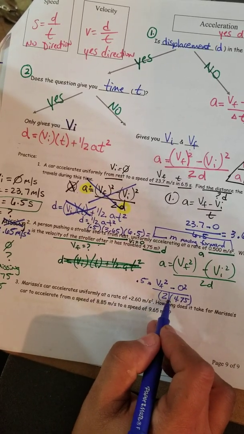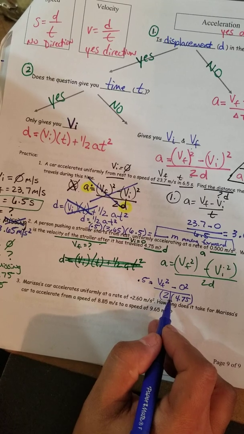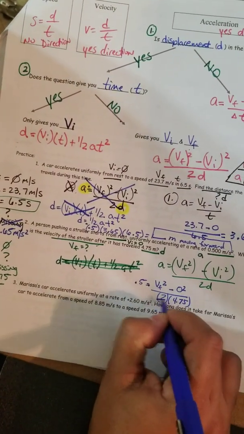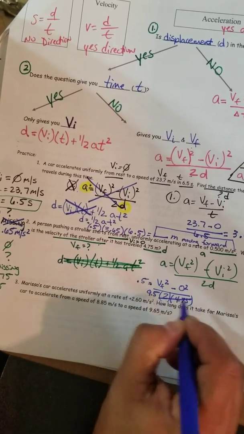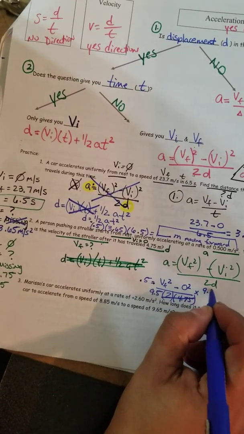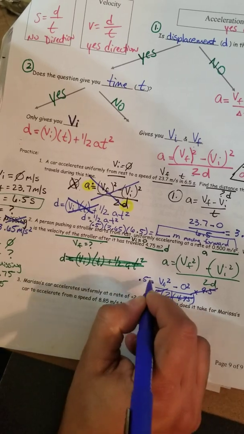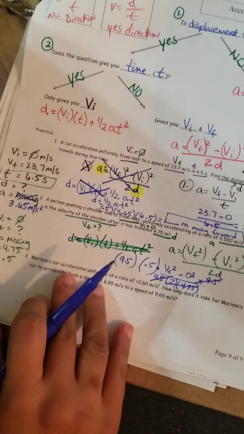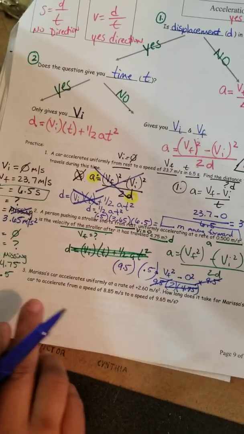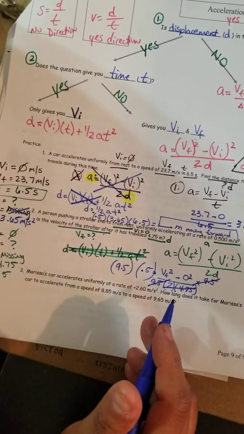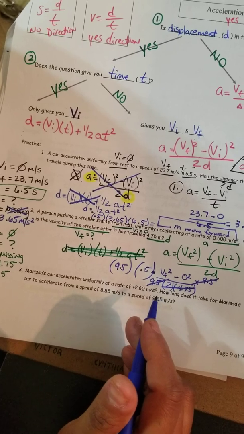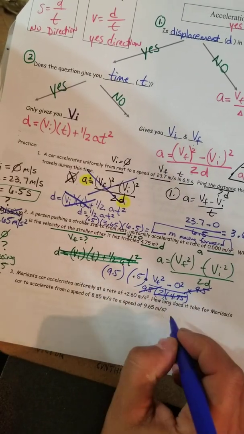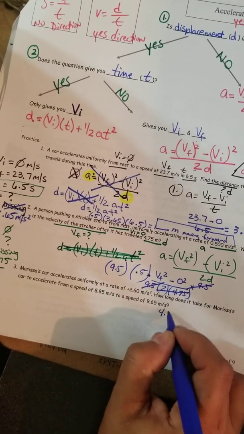First thing is I need to get those two numbers, multiply them, which comes out to, I think, 9.5. And I need to multiply this side by 9.5. That cancels out. Multiply this side by 9.5. Okay, now 9.5 times 0.5, we're going to have on one side, which is, if I'm correct, 4.75.